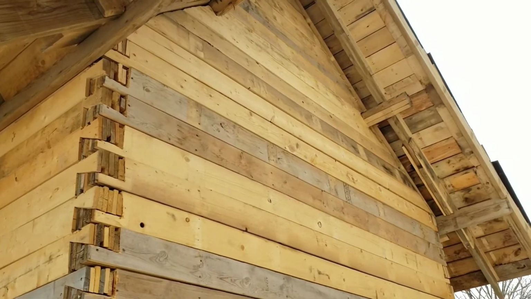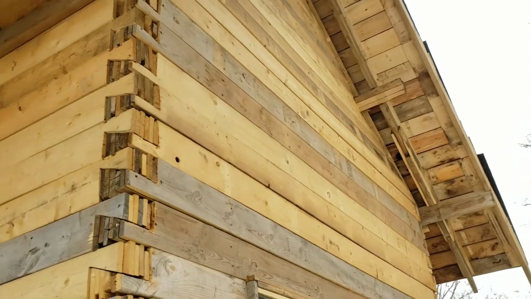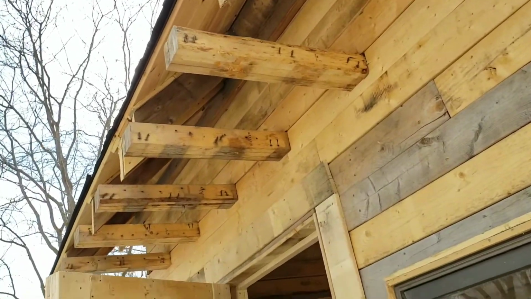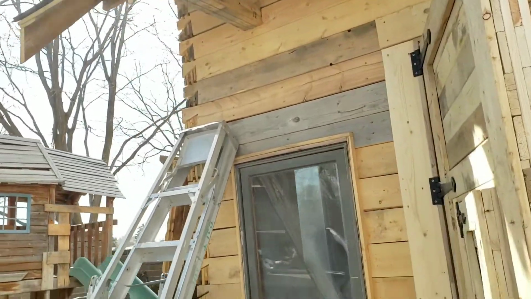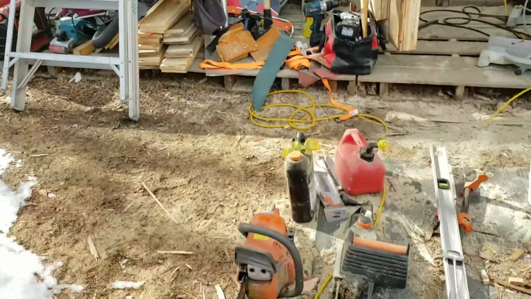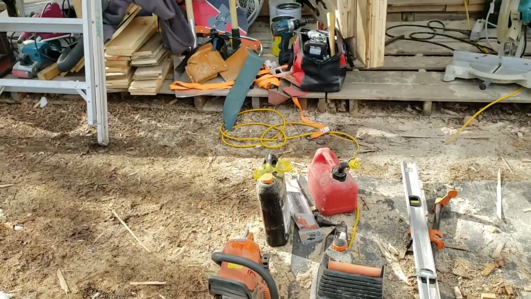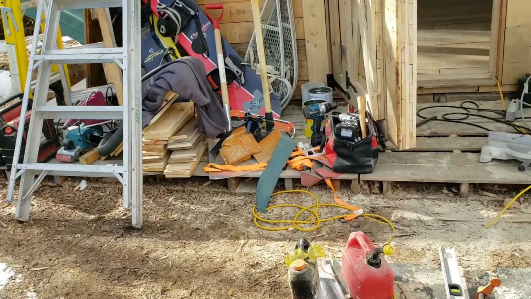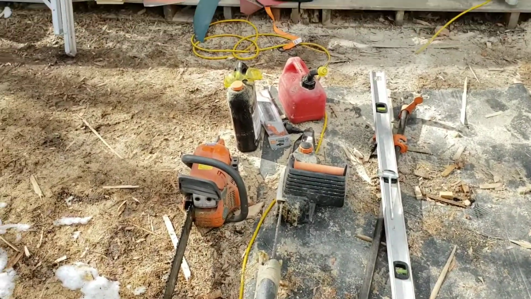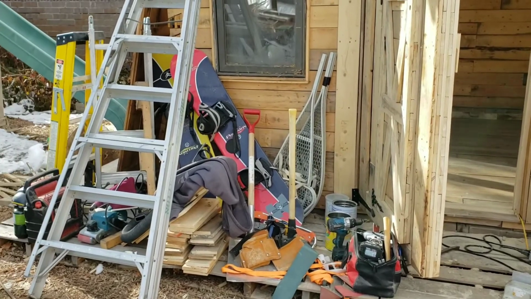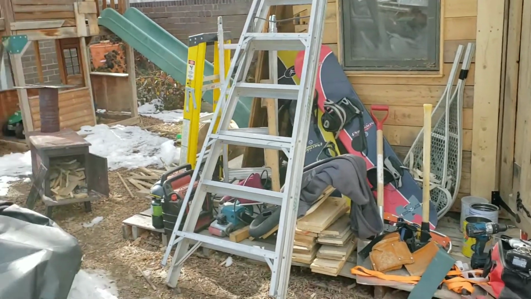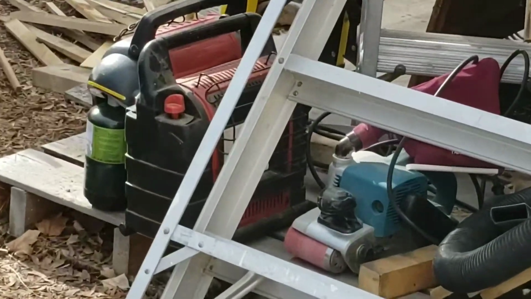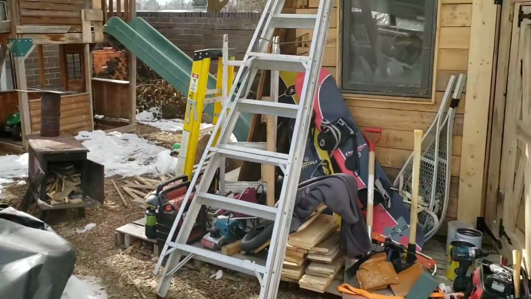So let's get you a good view of the eaves here. And got the tools all outside to clear it out. He's gonna go elsewhere. I'm not gonna fill it with tools. I'm gonna fill it with kids and joy. Kids and giggles. And got the heaters over there. And that's it.